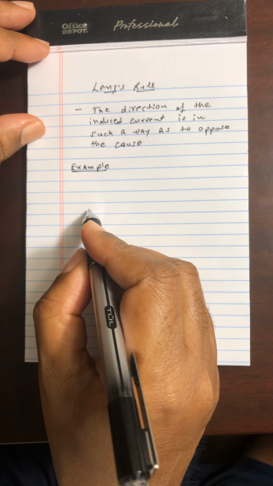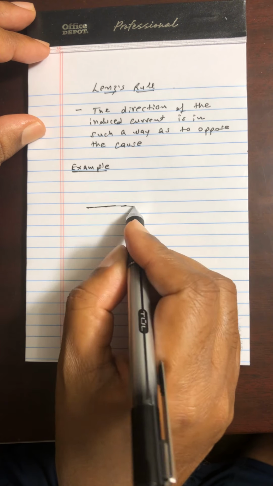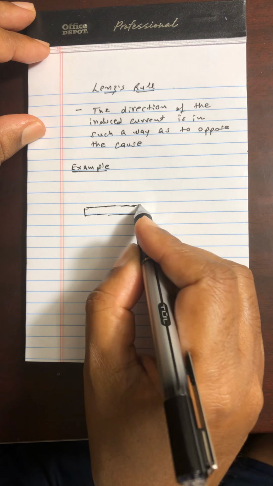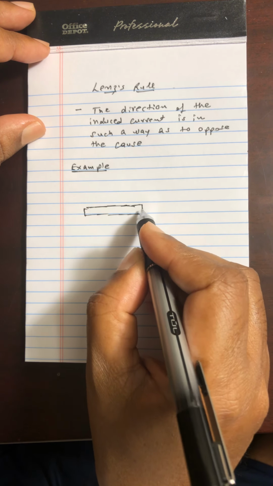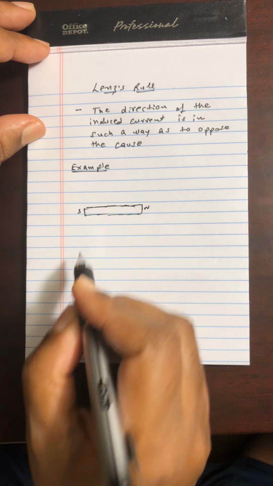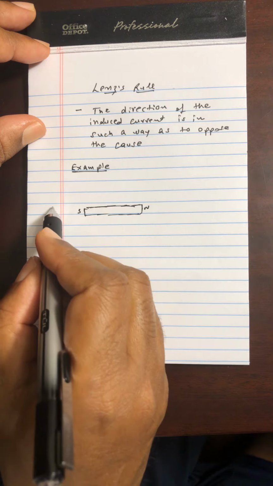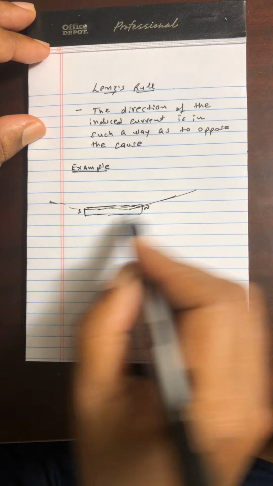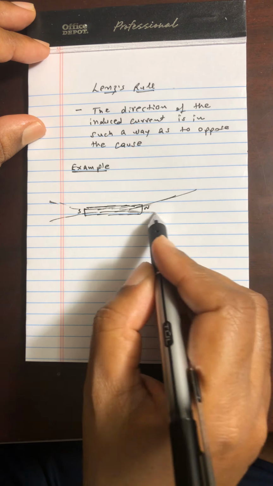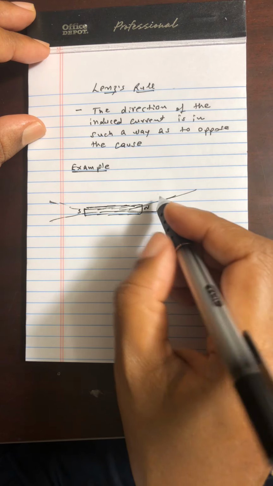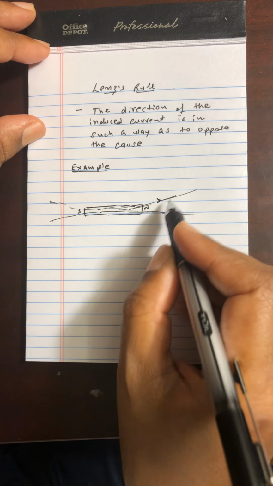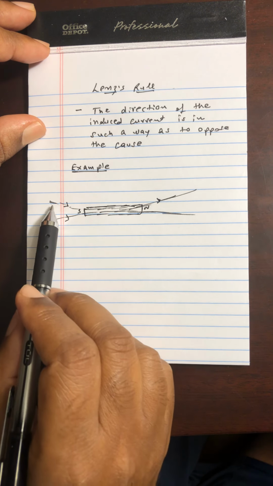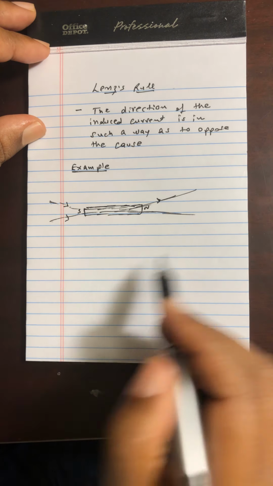Now suppose we have the following permanent magnet. Let's say this end is the north pole and this end is the south pole. Now we know that magnetic field lines come out of the north pole and go into the south pole. That means the direction of the magnetic field is this way. Remember, magnetic field lines form complete loops, so they're just making complete loops like this.